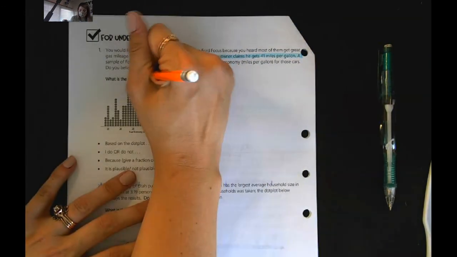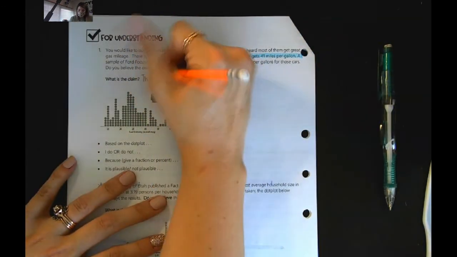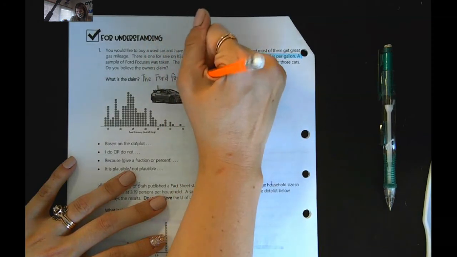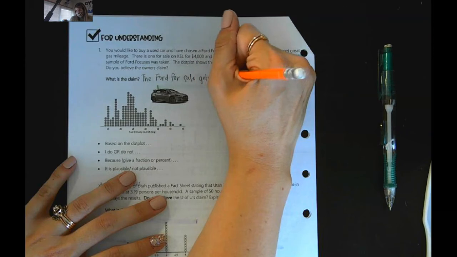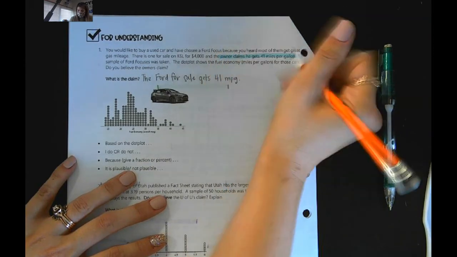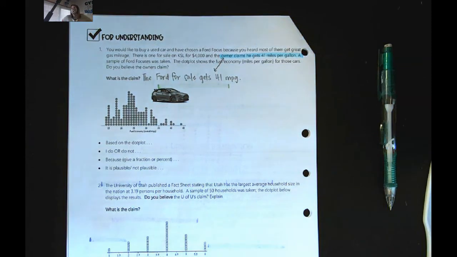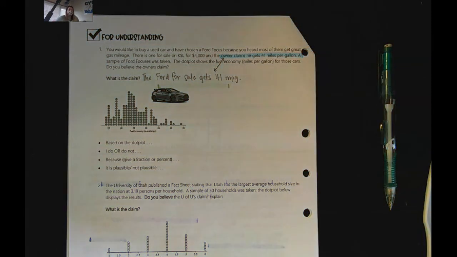Okay, so what is the claim? The claim is that the Ford for sale gets 41 miles per gallon. The higher one. So that means that you can drive 41 miles on 1 gallon. So like Man's Jeep gets 18 miles per gallon. His is way worse. Does that make sense? Okay.